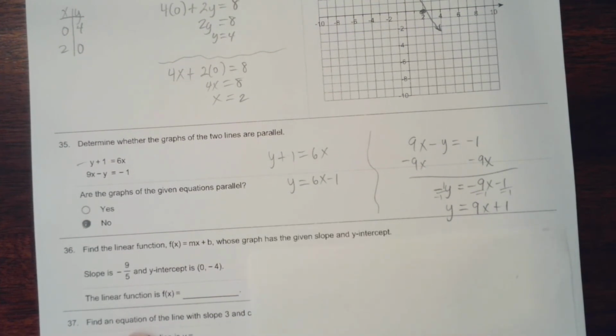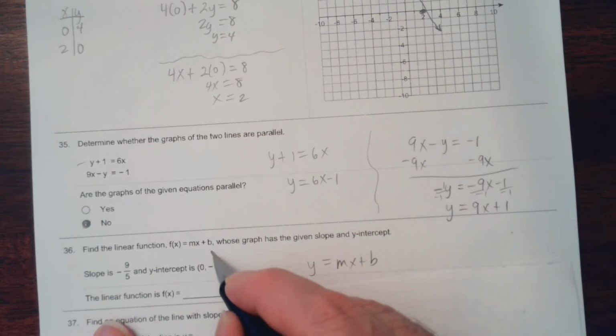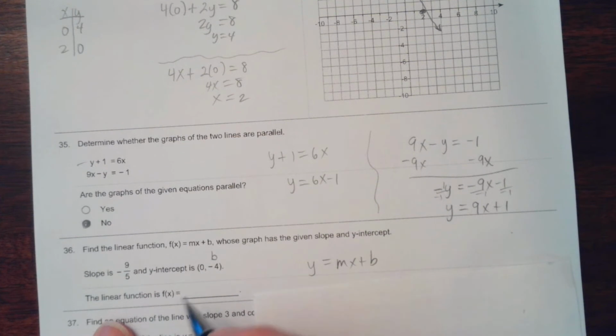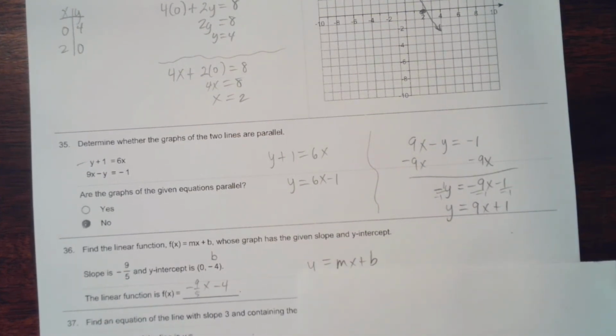All right, find the linear function whose graph has the given slope and y-intercept. Well, this one's kind of nice because we know the slope and we know the intercept. All we need to do, this is basically our b, is just plug in the numbers. Negative 9/5 x minus 4. Number 37.